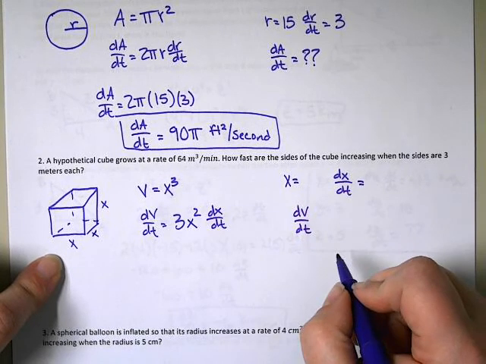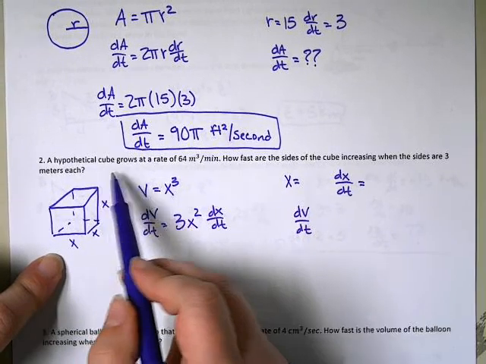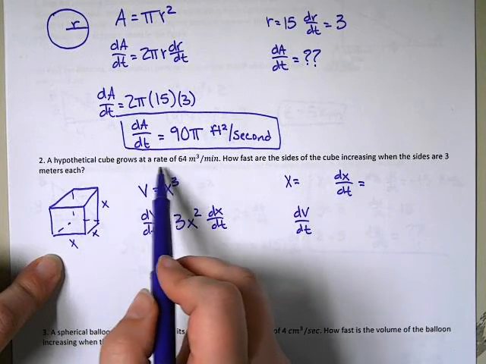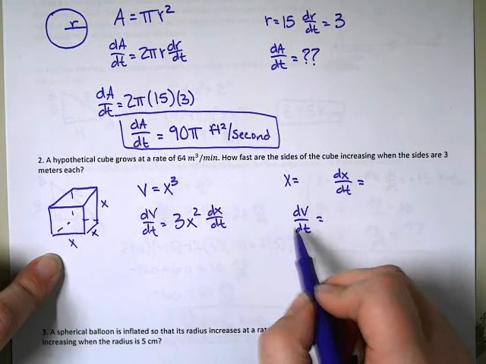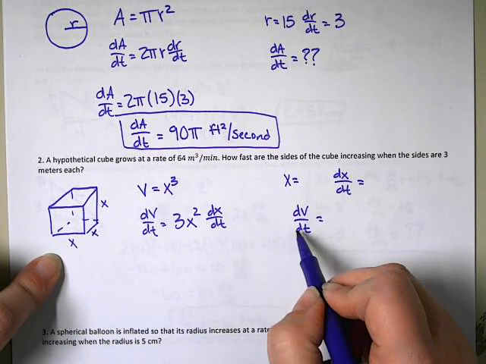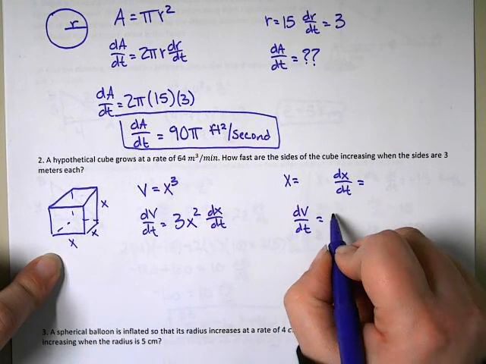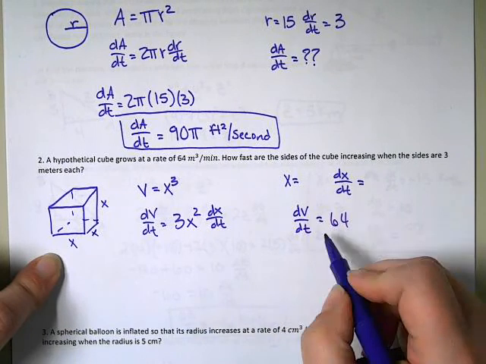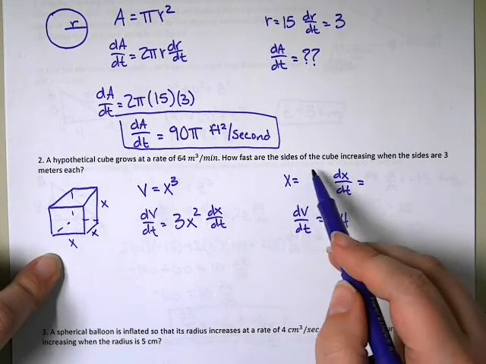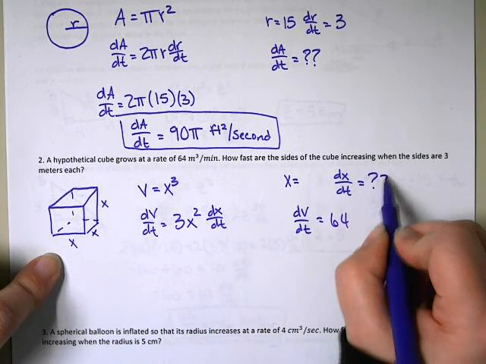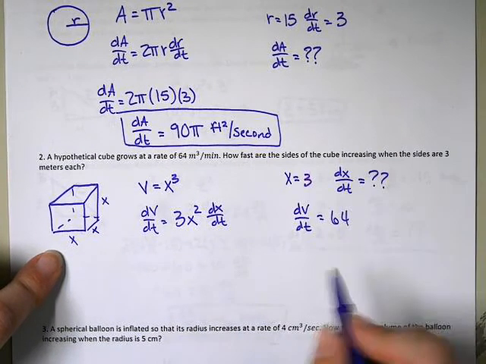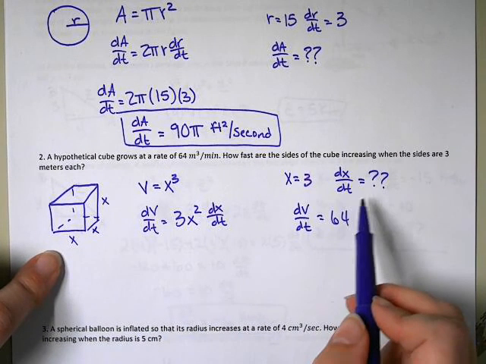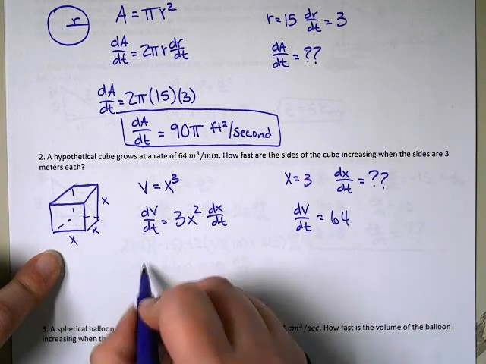So let's see what we know. For this one, we're saying that the cube grows at a rate of 64 cubic meters per minute. Well, in this one, you'll notice they gave us the rate of the volume changing. So that's where our 64 goes. How fast are the sides of the cube, so dx/dt, increasing when the sides are 3 meters each? So x is 3 and dx/dt is what we're looking for.